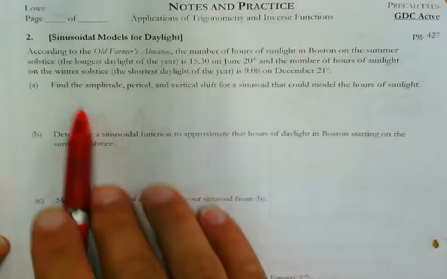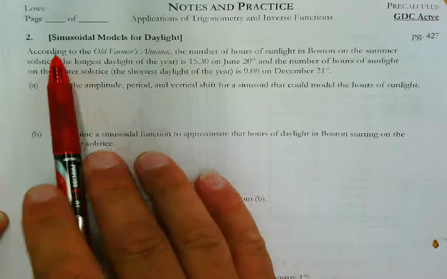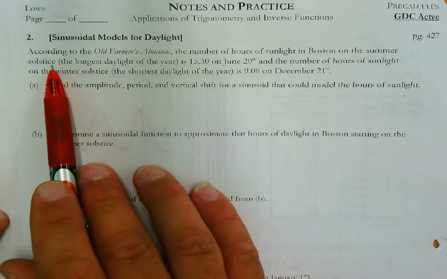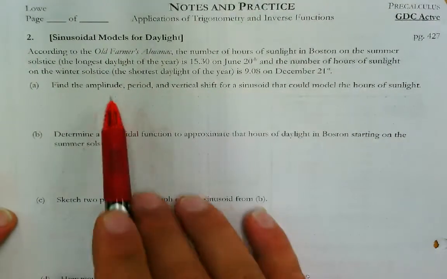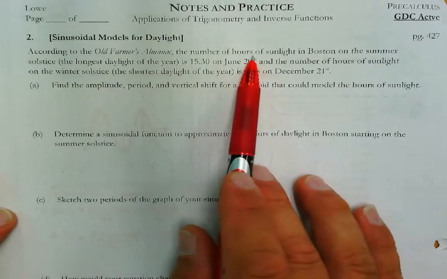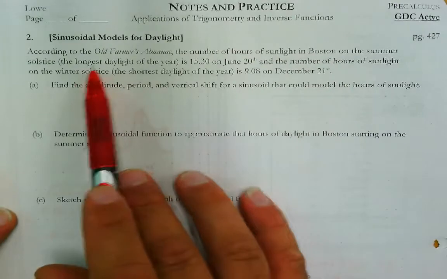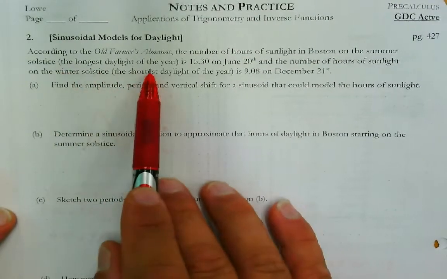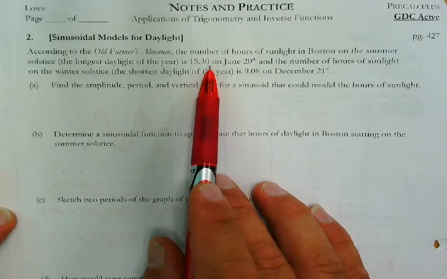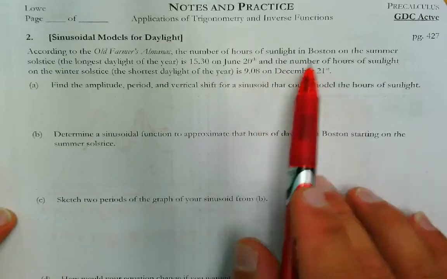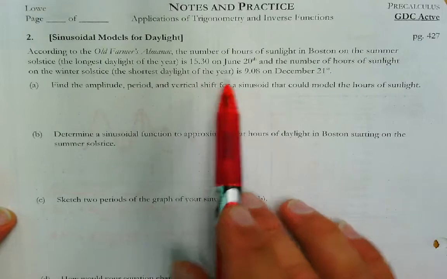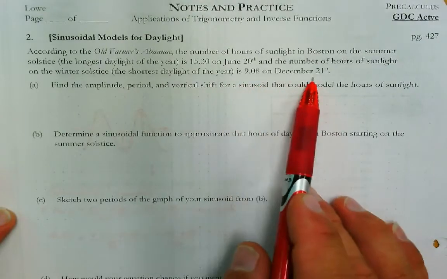Okay. The setup for our particular problem here is going to deal with making a sinusoidal model for daylight, right? And we're going to be doing this work without much data to work from. It says that we have this old farmer's almanac that talks about the number of hours of sunlight in Boston on the summer solstice, which is the longest daylight of the year, and that's 15.3 hours of daylight, on June 20th. And the number of hours of sunlight on the winter solstice, that's the shortest daylight of the year, and that's 9.08 hours on December 21st.